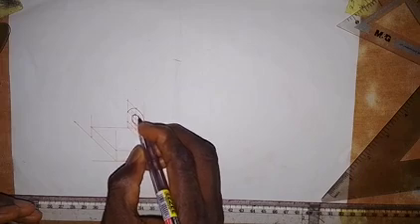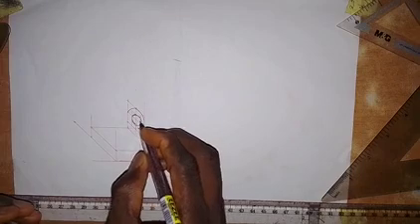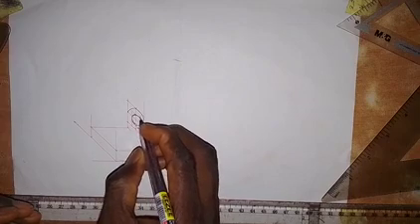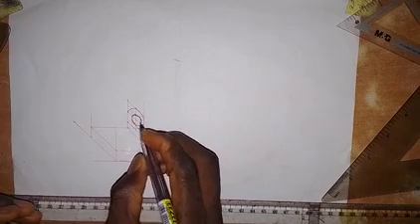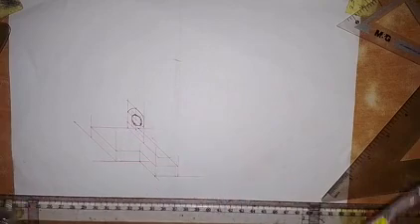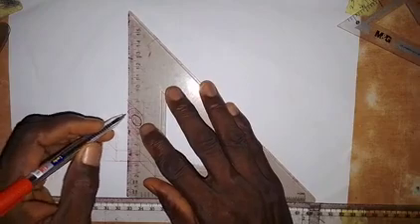We are doing it this way because the circle is small. I will join this point together. All right, so this has given us the circle as we have there. So this line is going to be a thick line down.